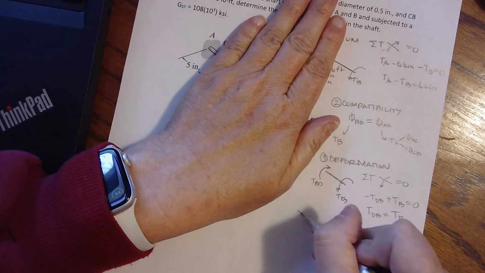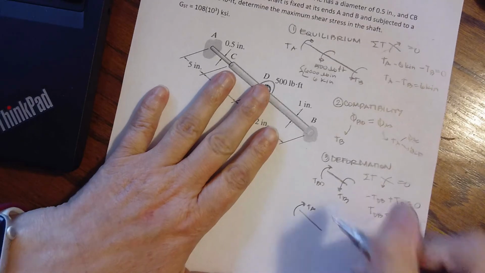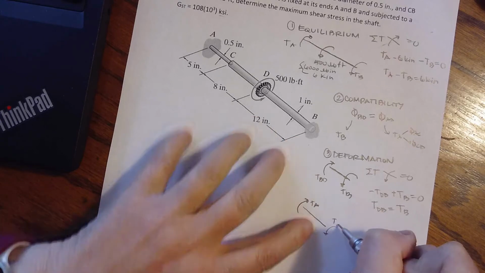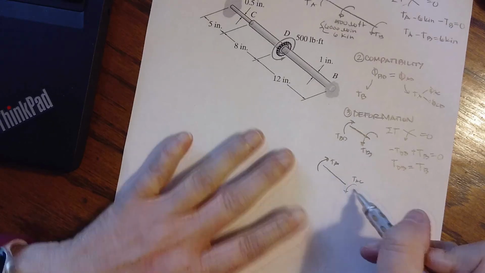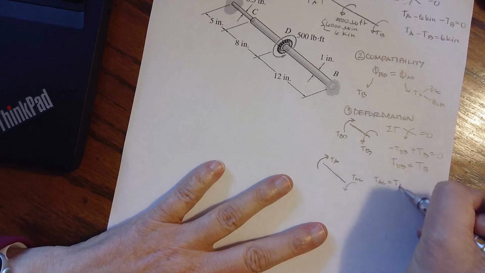And now we're going to come over here at A and come backwards. At A, I've assumed it going into the paper. There's my torque at A. Internal, I'm going to assume positive. So that's my torque from A to C. And I can see that they're equal and opposite. So torque AC equals the torque at the wall.